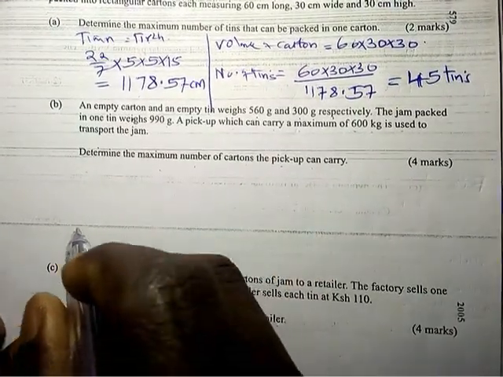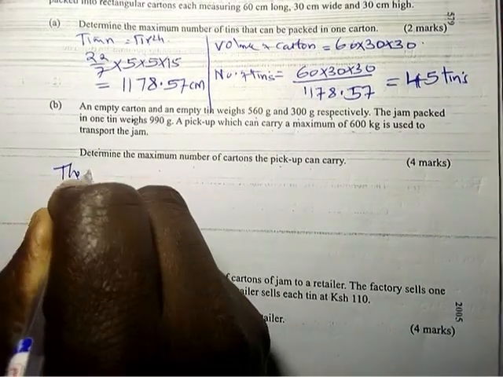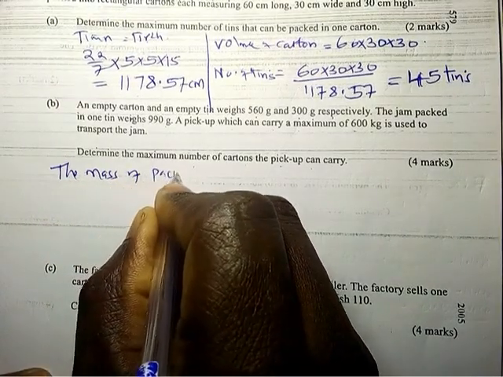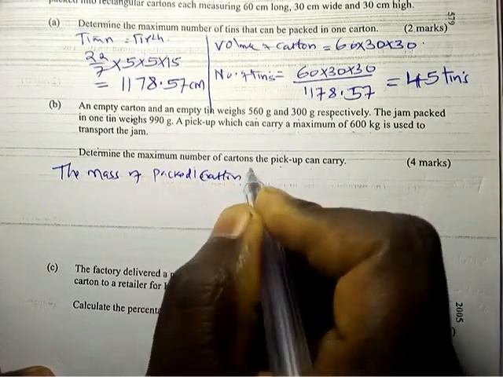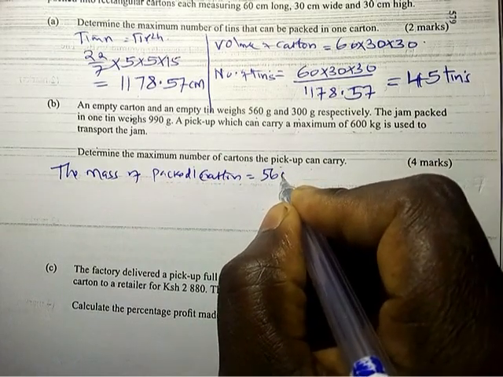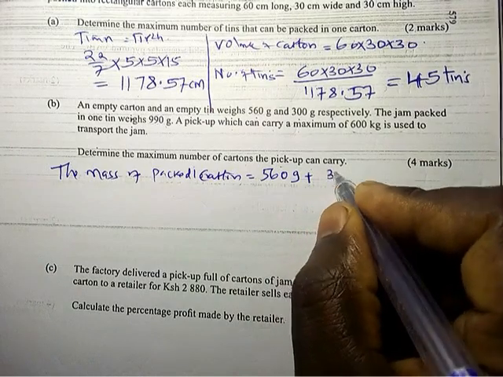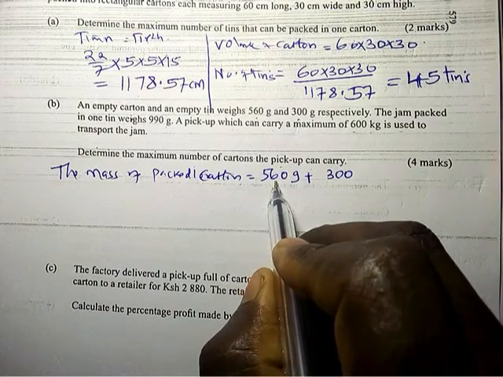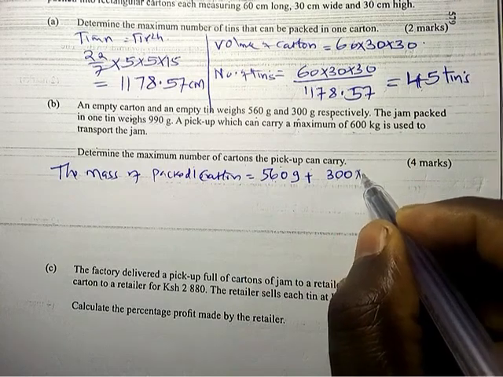So first, let us get the mass of a packed carton. One carton weighs 56 grams, plus 30 for one empty tin, but there are 45 tins, so times 45.